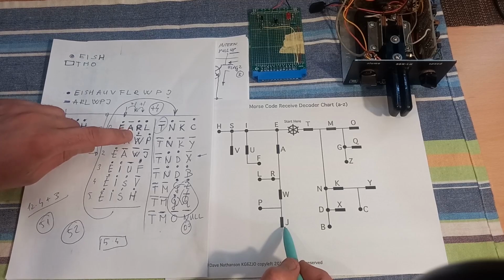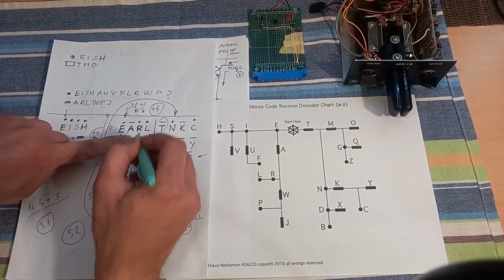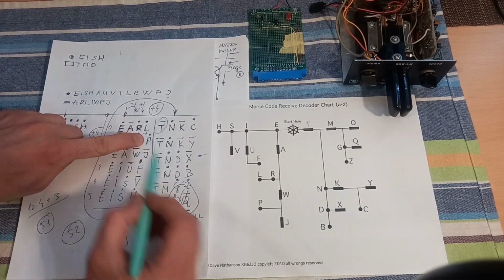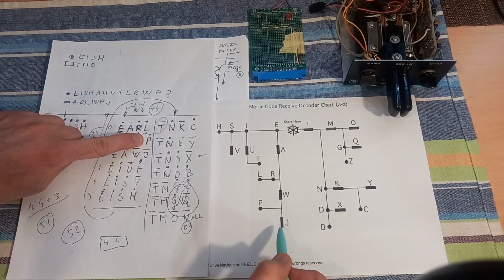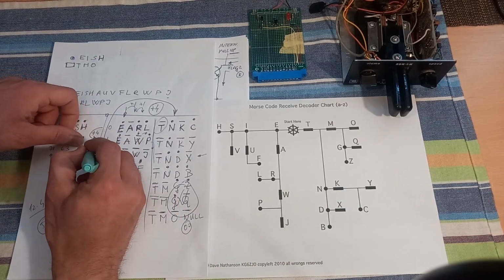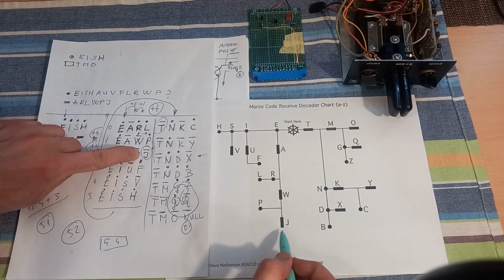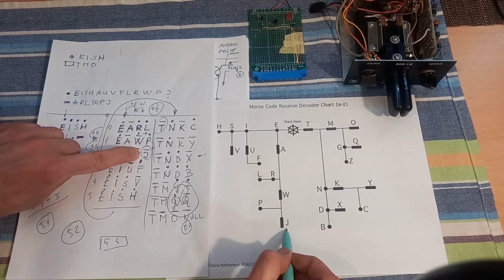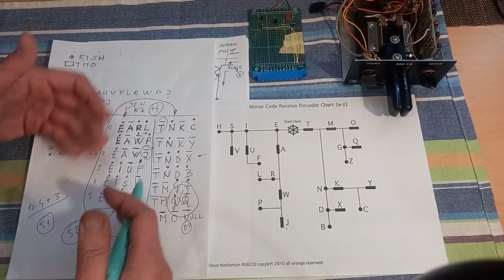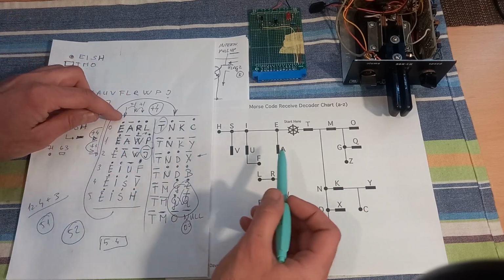But we receive another dash, right? And we are at this row, so we are jumping here, and now here we have a dot, but we receive the dash. In that case, we are again jumping +4, and now we have letter J, which is the correct answer. And this is how I jump through this table, depending on each received signal.